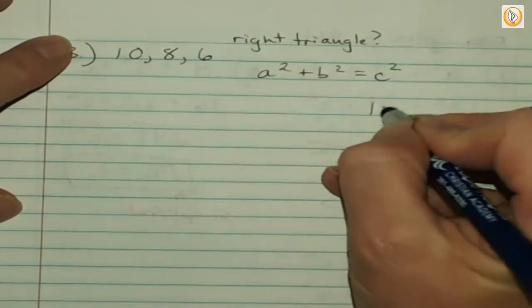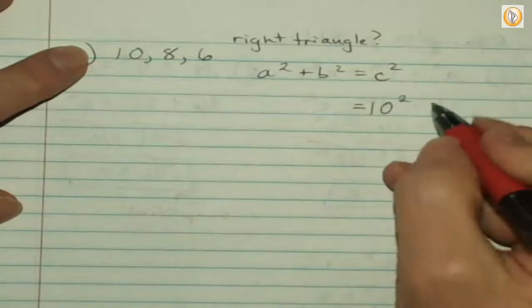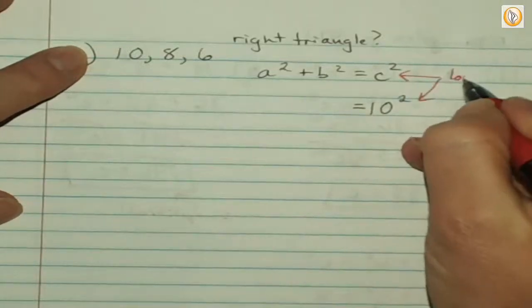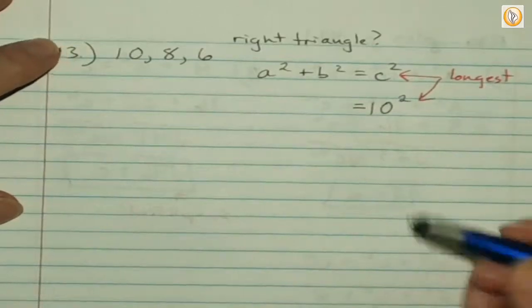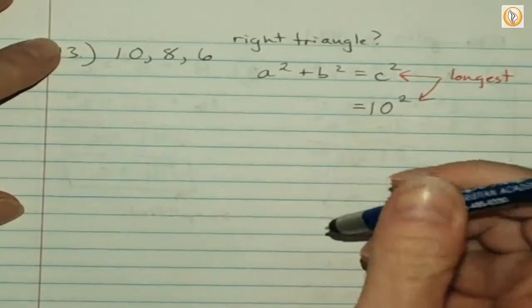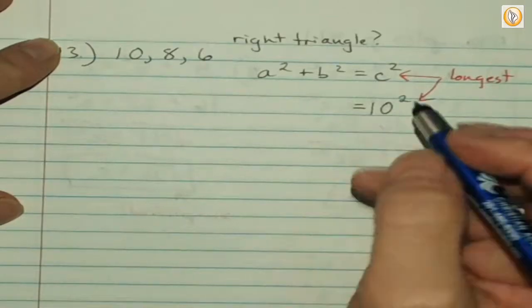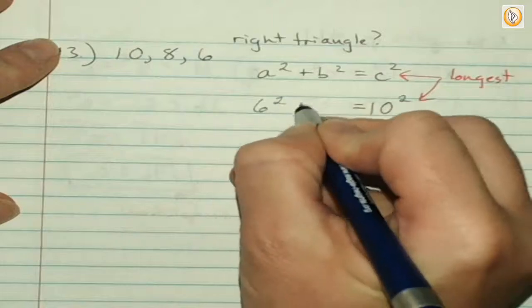Right. The other 2 don't really matter. Sometimes they'll say that the shortest one is A, but truly it doesn't matter. Yes, exactly. So here we go.